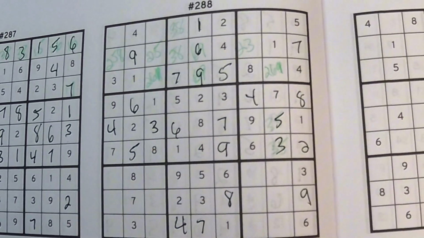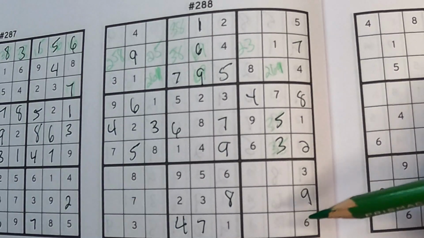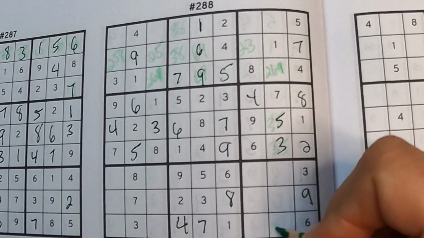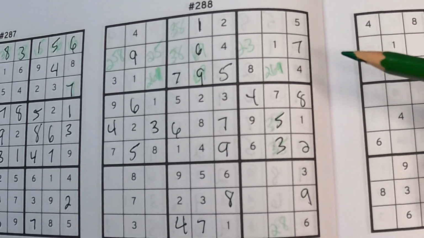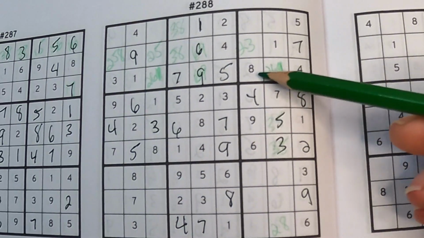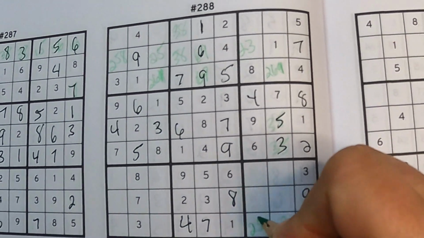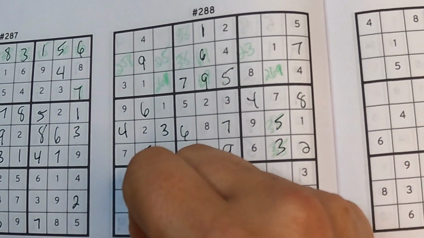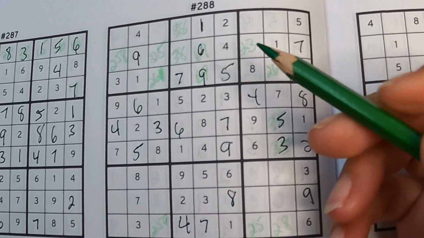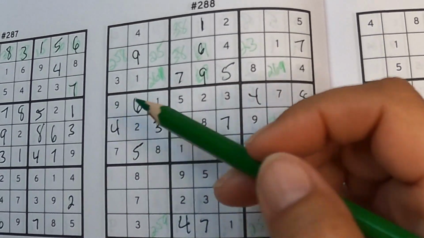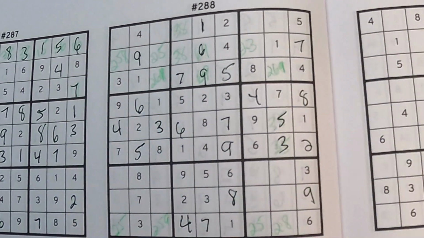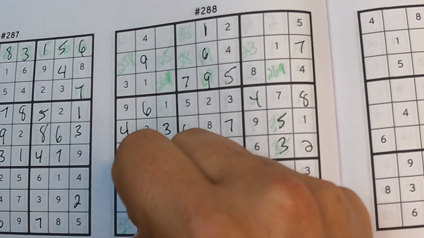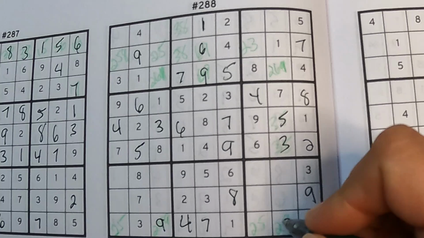And an 8 here. 9, 5, so 2, 8. 9, 8 here, so 2, 5. 8 here, so 2, 5, 9. 8 here, 9 here, so 2, 5. Now if we look, the only place the 9 can be in that row is here, and then the only place the 8 can be is here.